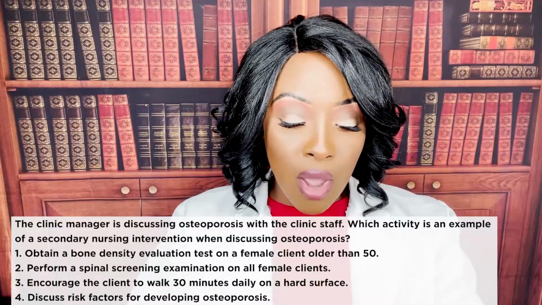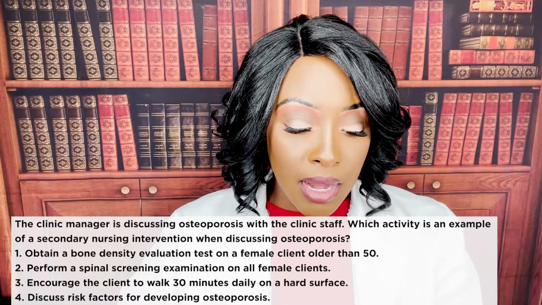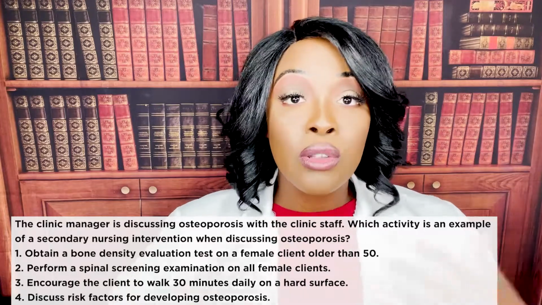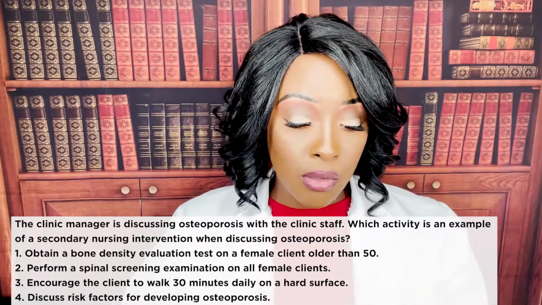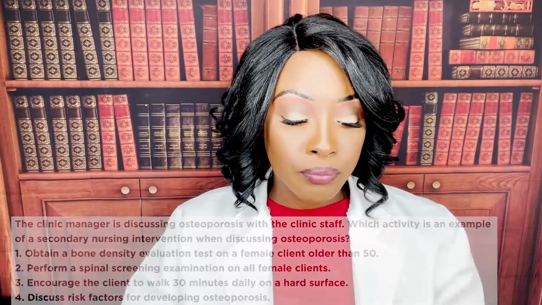3, encourage the client to walk daily. That's a teaching, so that would have been a primary. And then 4, discussing risk factors. That's also a teaching. That would have been a primary. So our correct answer is number 1.